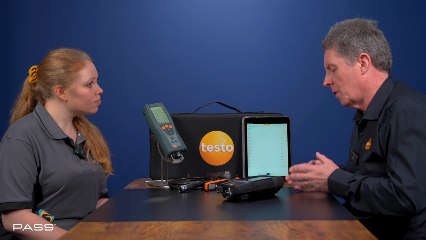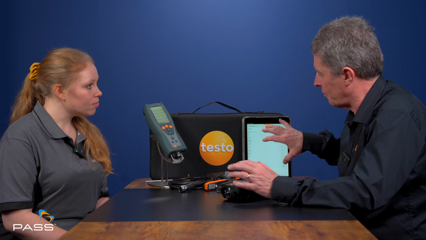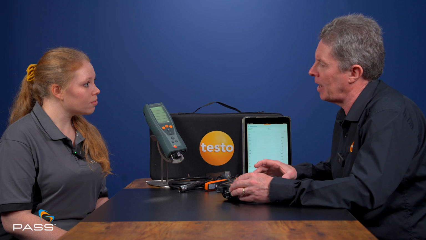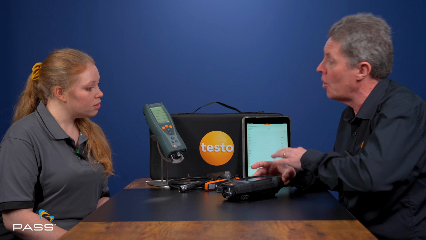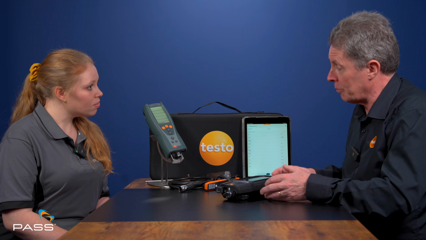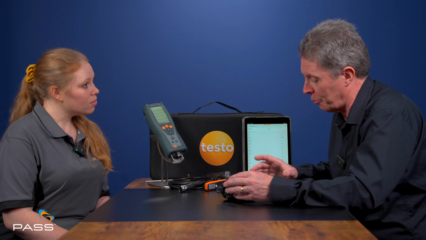If you're somebody who's wanting a UK standard landlord certificate or gas safety report, rather than work inside our app, we actually partner with a couple of the third-party apps that are out there. Those third-party apps will pull the data from the 300 and put it into this proper UK digital certificate. So if you've got somebody who's really looking to go completely paperless and likes the idea of the standardised UK digital certificates, you can do that via some third-party apps that work with the Testo 300.